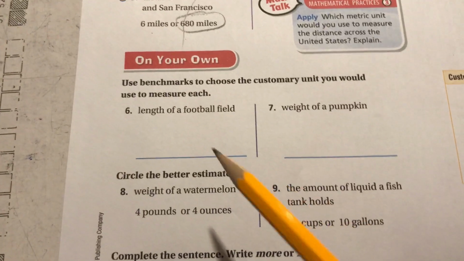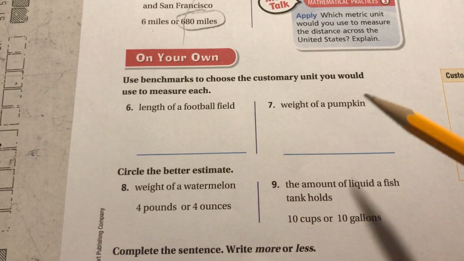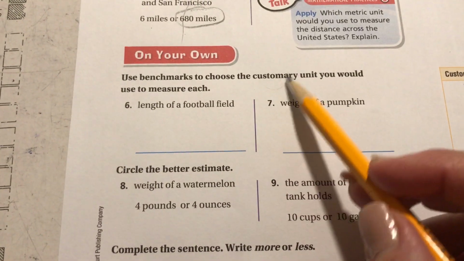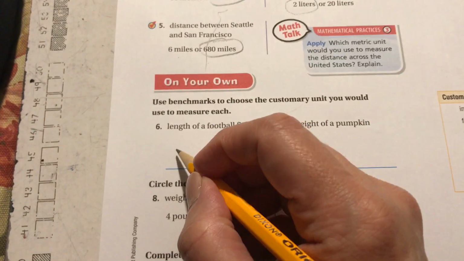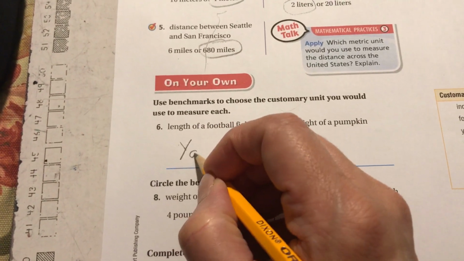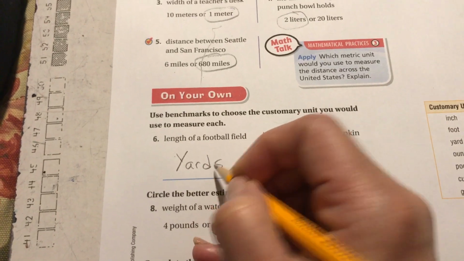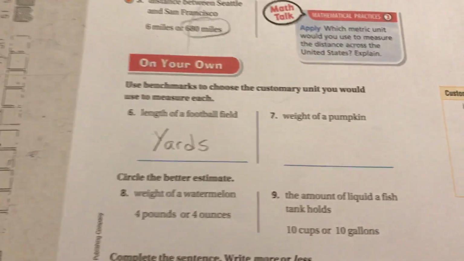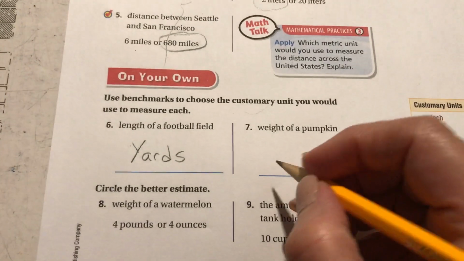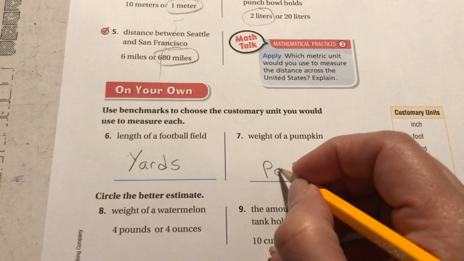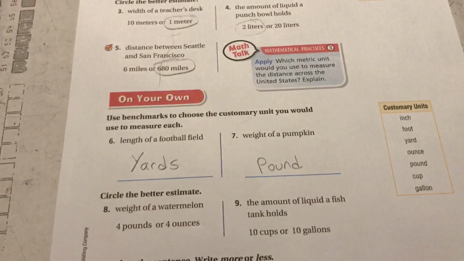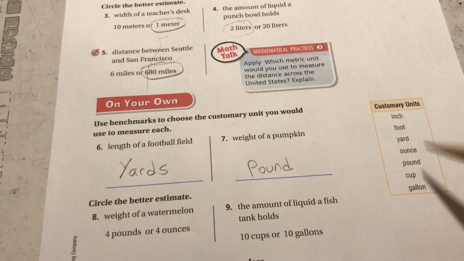Okay, hi friends. So the length of a football field, and remember we had to use customary units. So the length of a football field is going to be in yards. So you're going to write yards there. Weight of a pumpkin, of course, that is in pounds. Okay, and they gave you the words over here on the side.